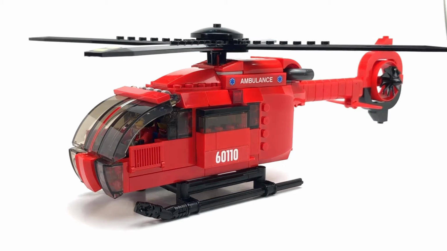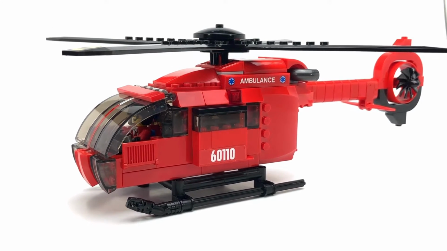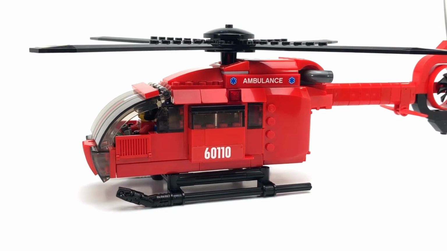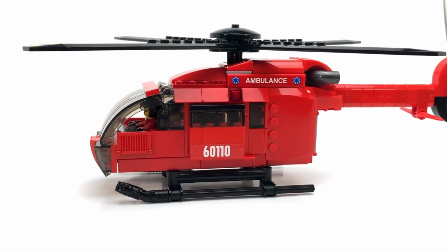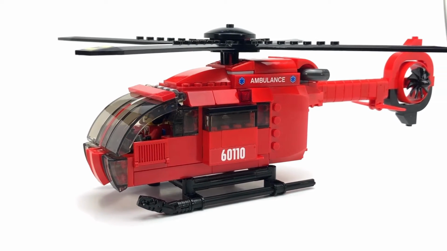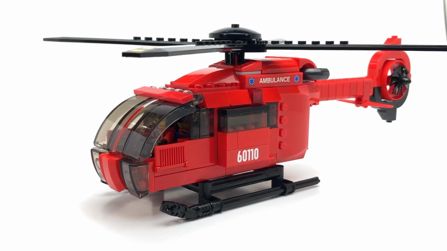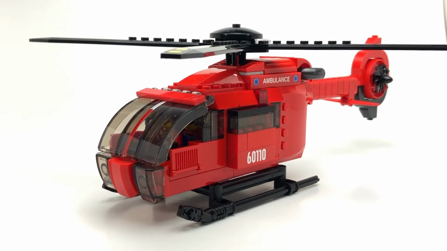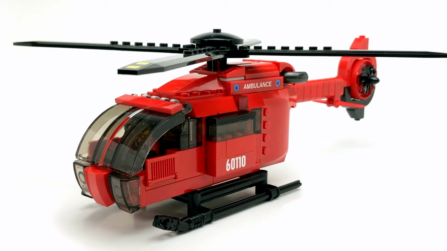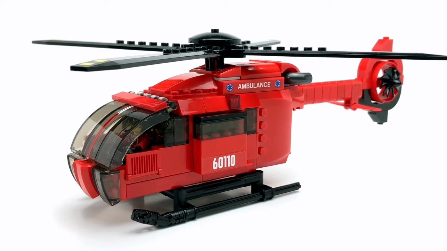Hello everyone, I'm back with another emergency services related MOC, and this is my first aircraft MOC. In fact, this is meant to be a Medevac Air Ambulance Helicopter, so let's jump in and check this out. So here it is, my Medevac helicopter.